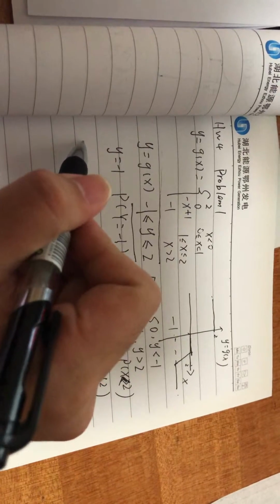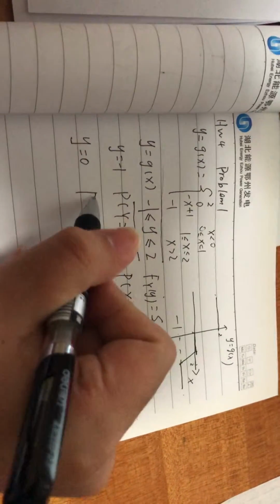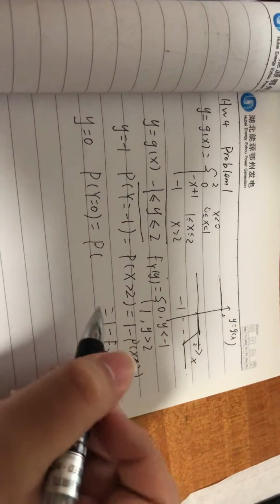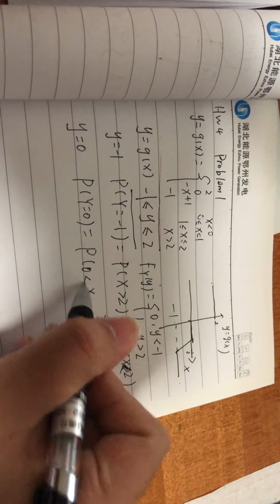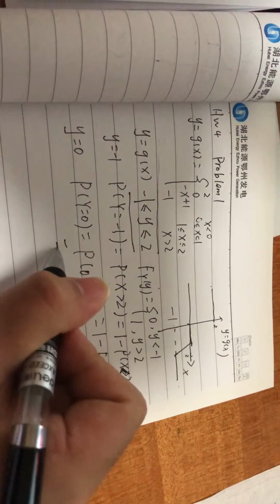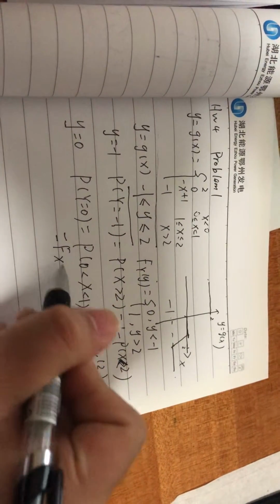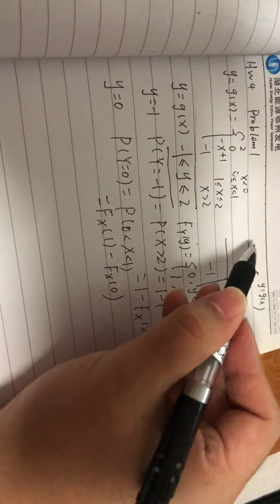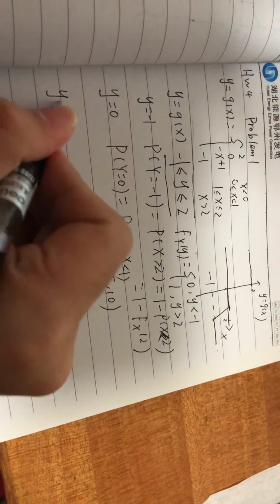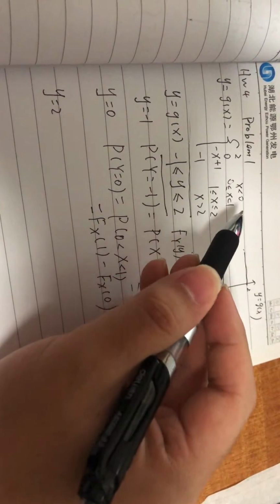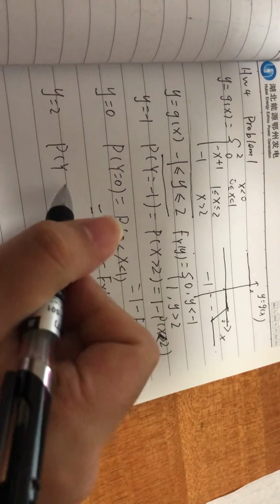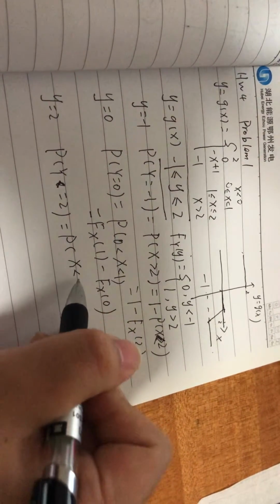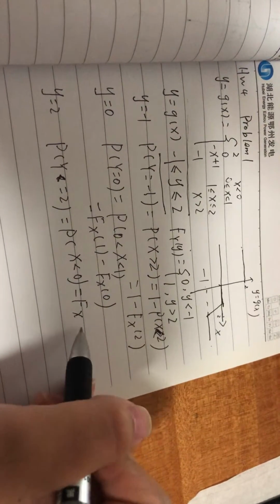The probability that Y equals 0 equals the probability that x is greater than 0 and less than 1, which equals capital F_X(1) minus capital F_X(0). Then for y equal to 2, in the interval x less than 0, the probability that Y equals 2 equals the probability that x is less than 0, which equals capital F_X(0).